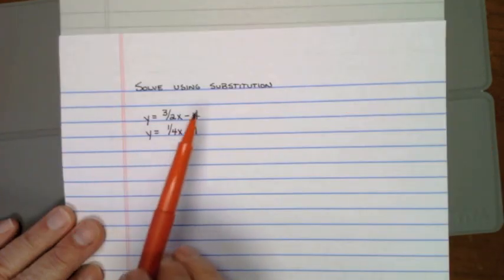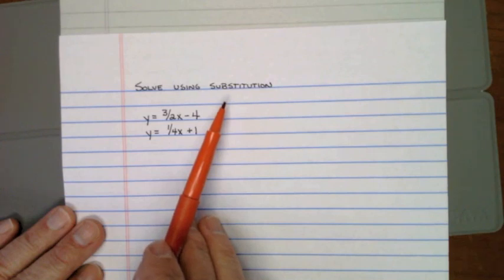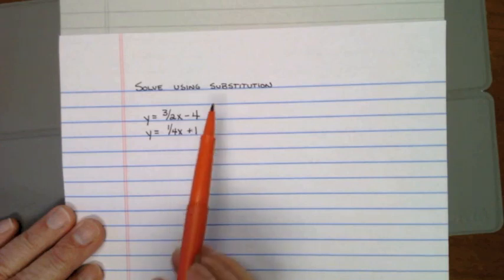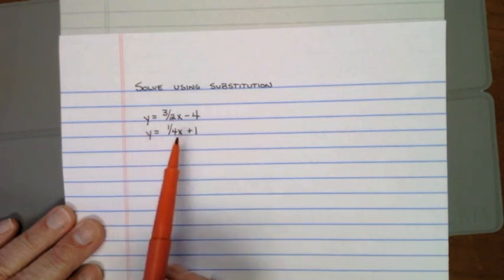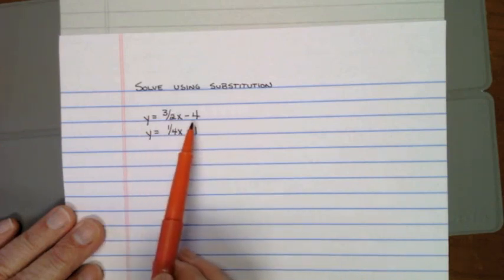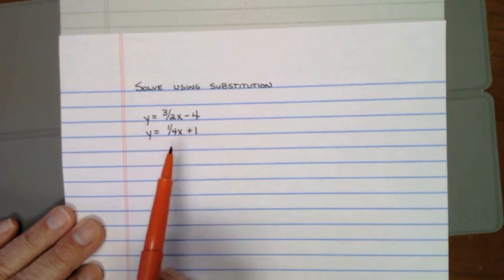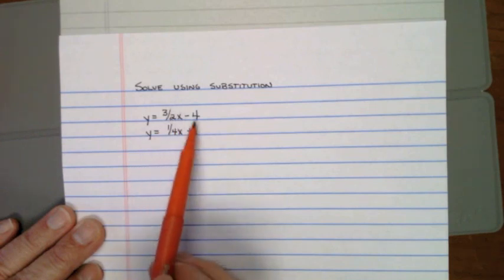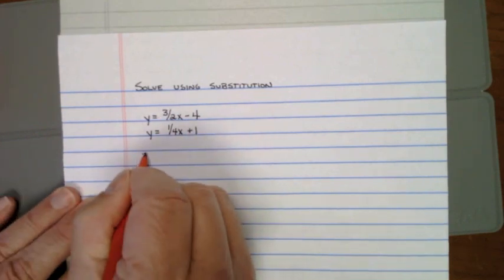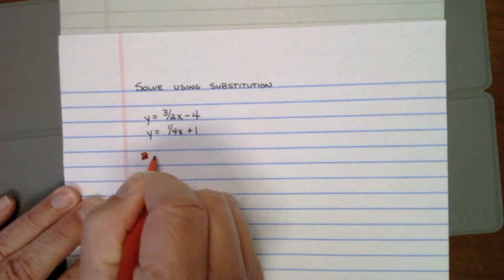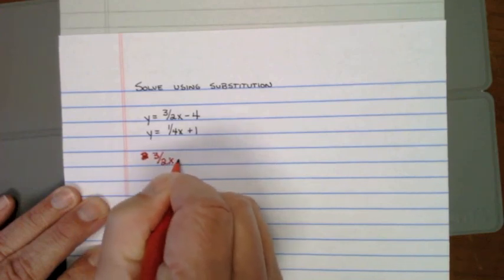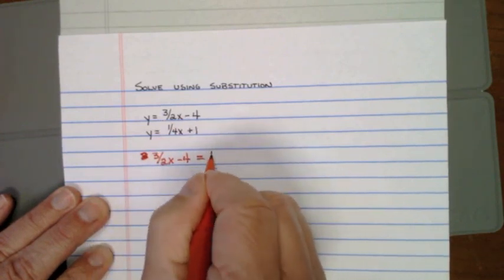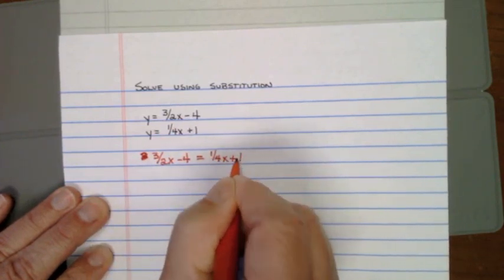We're going to solve this system by using substitution. That means I'm not going to use a piece of graph paper. I'm going to use algebra to solve this. And to use substitution, it would be nice if these were in slope-intercept form. Is this one in slope-intercept form? Yes. Is this one? Yes. This is telling me y is equal to this and y is equal to this. That means these two things are equal to each other. That means 3/2 x minus 4 is equal to 1/4 x plus 1.